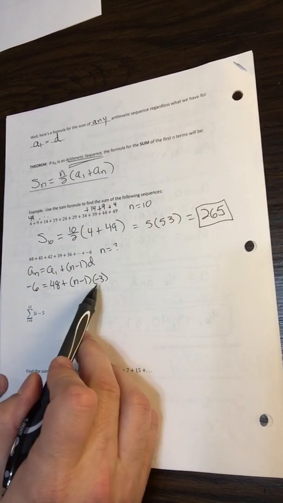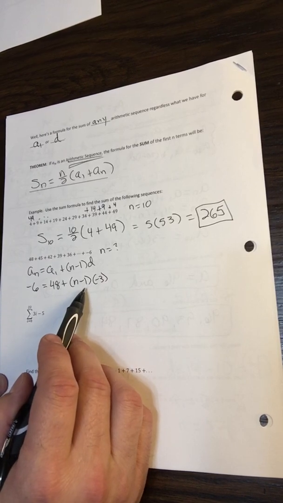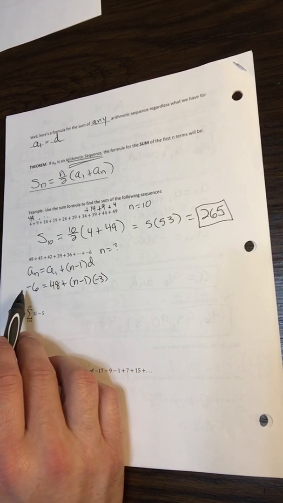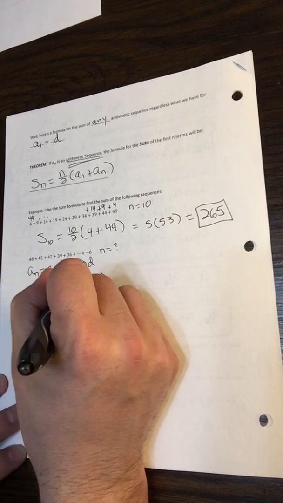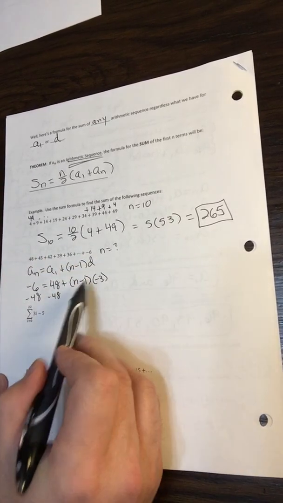Look, it's real simple algebra, actually. So I'm going to subtract 48 first. I'm solving for n here, so I'm not going to distribute that.